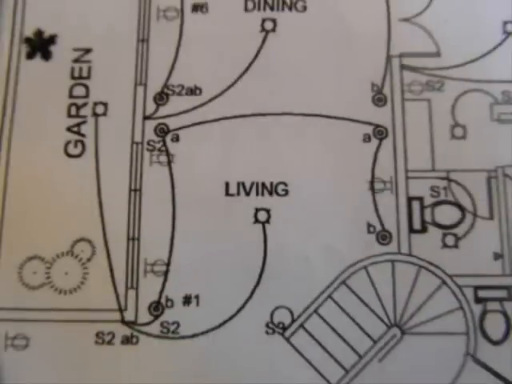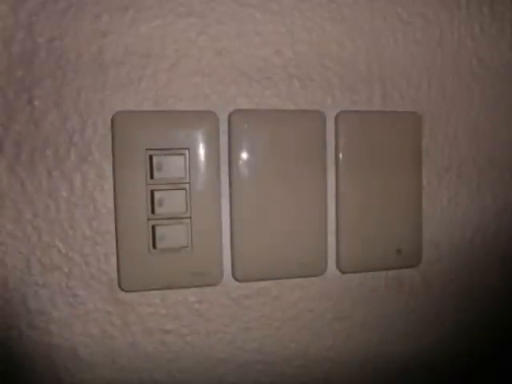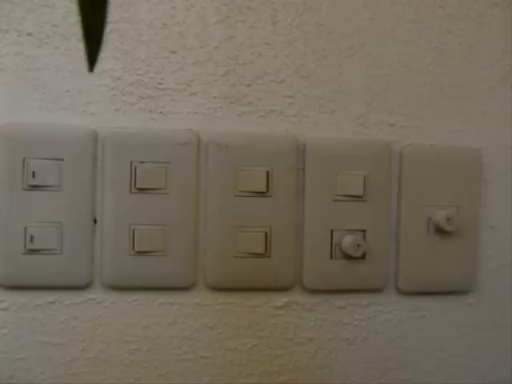While S3 obviously means that there are three switches for three loads. There is also a switch for lighting that looks like a valve. It can be turned clockwise or counterclockwise depending on the brightness that you like.